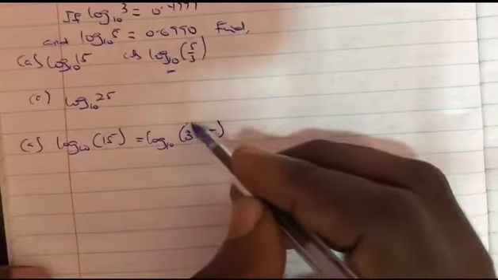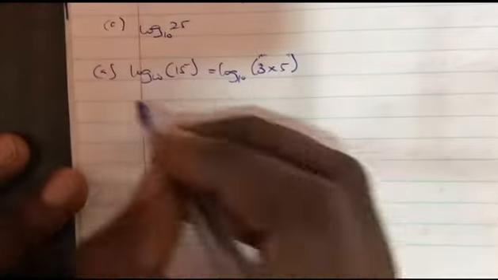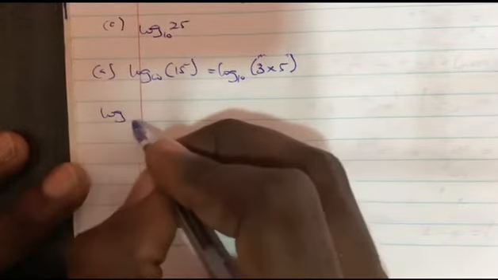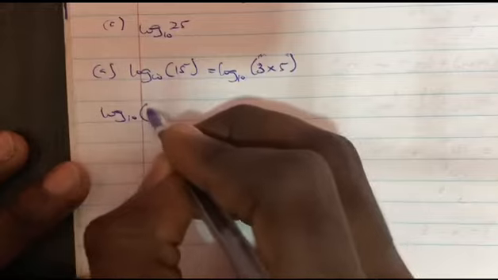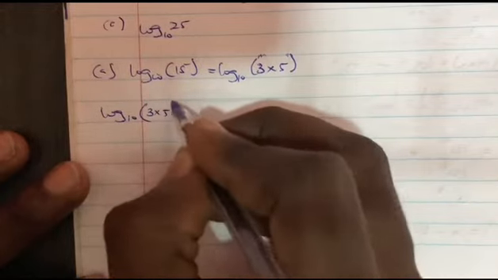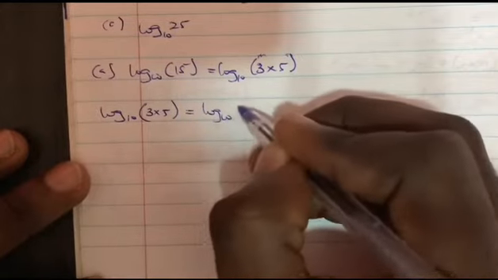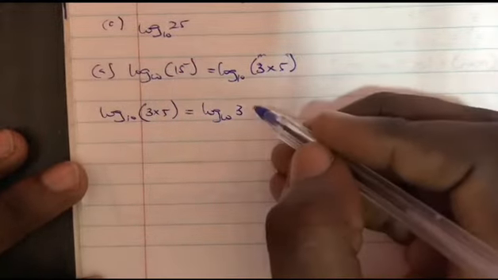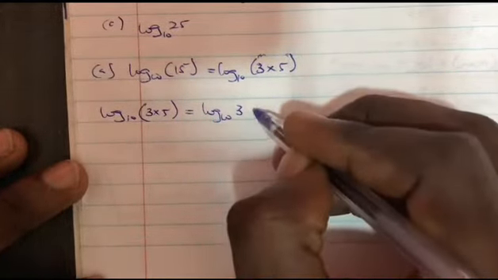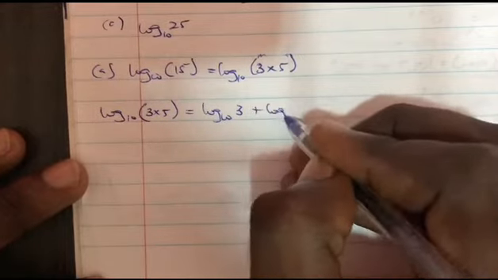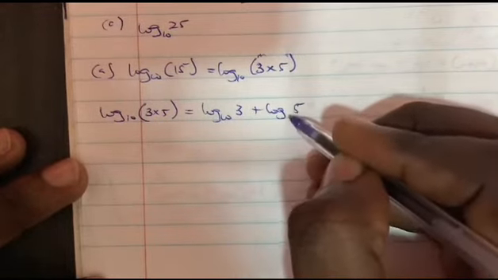So we can confidently say that log of 3 times 5 to the base 10 is equal to log of 3 to the base 10 plus log of 5 to the base 10.